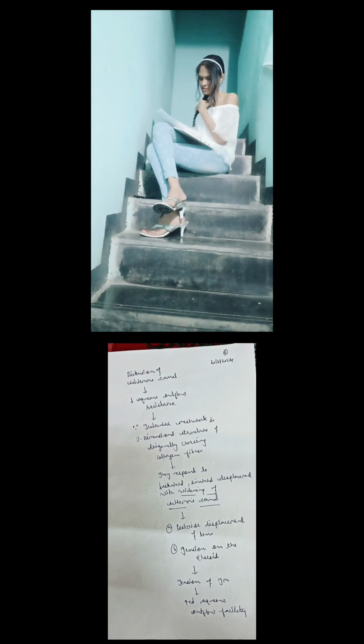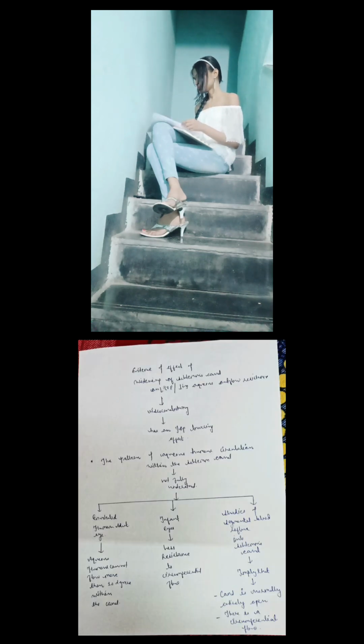the aqueous outflow resistance. And also, whenever there is posterior displacement of the lens or tension on the choroid, that causes tension on the trabecular meshwork also, and that causes opening of the Schlemm's canal also, and it increases the aqueous outflow facility, thus having an IOP lowering effect overall.